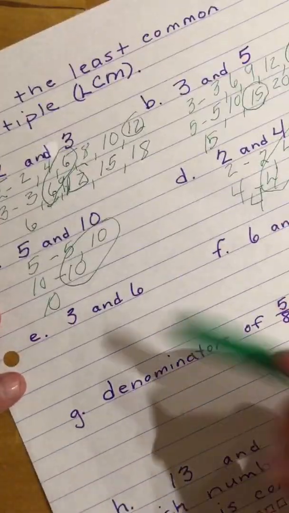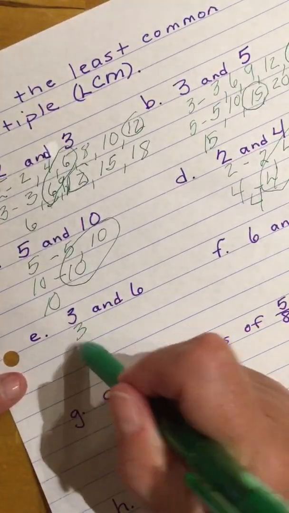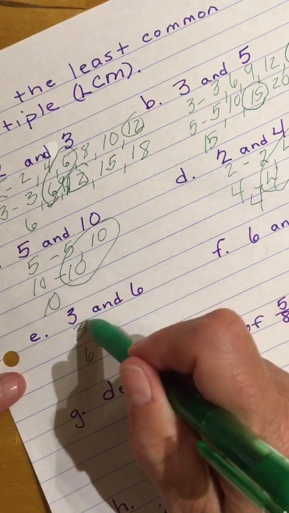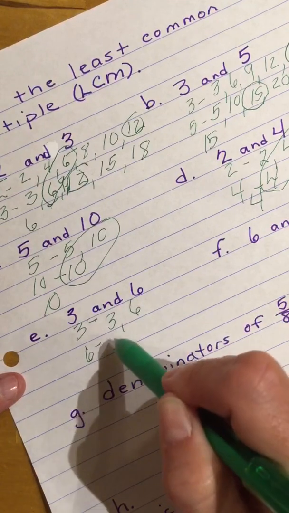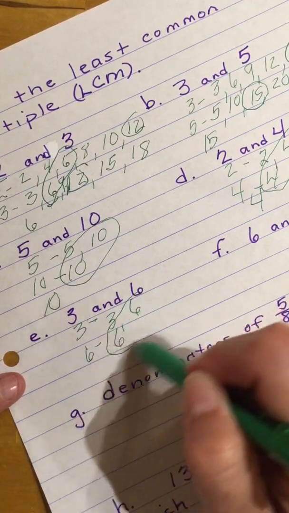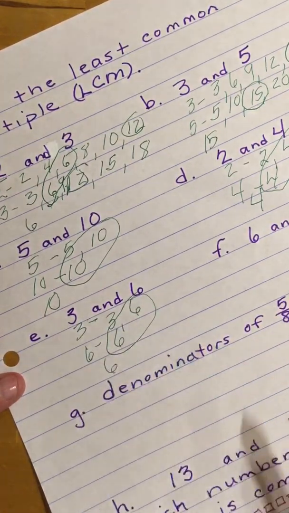All right, here we go. 3 and 6. Wow, they're just making this so hard on us, aren't they? 3, 6. Do I need to go any further? 6 is our least common multiple for E.